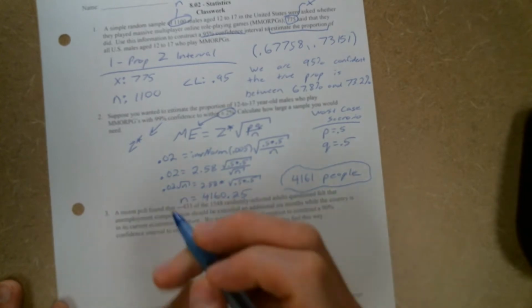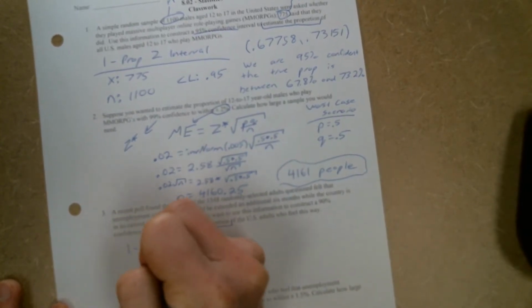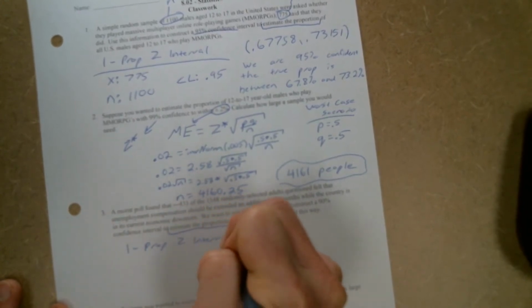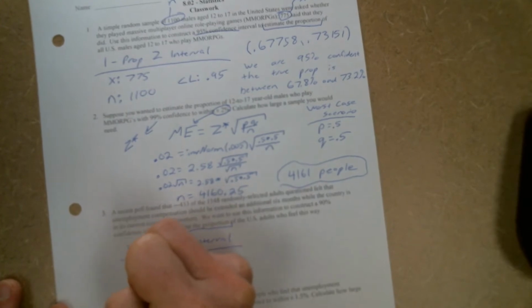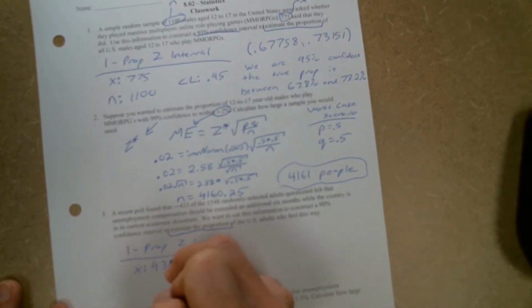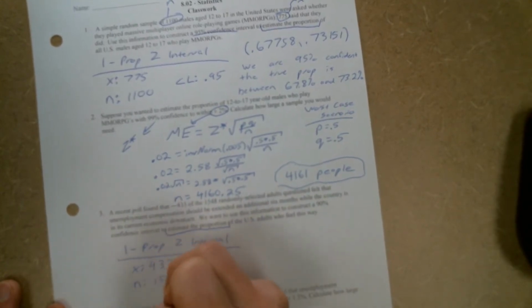Okay, so we're still estimating a proportion. So we're still using one prop z interval, which means we still need an x, and the problem gives us that as 433. We still need an n. The problem gives us that as 1548.